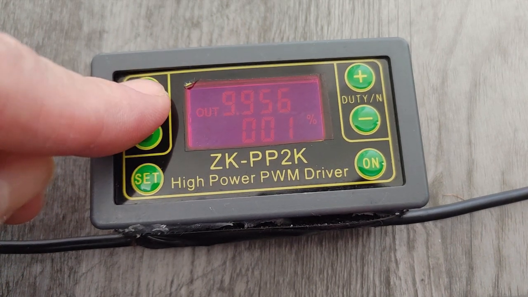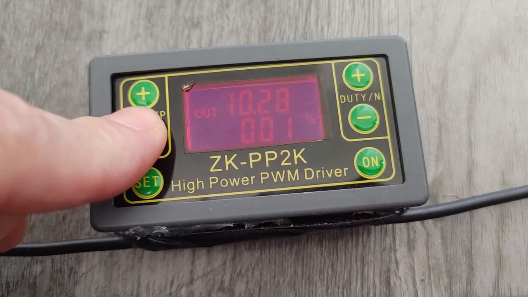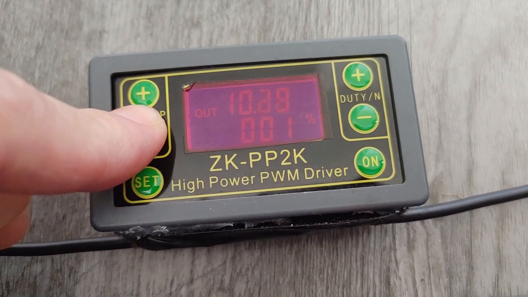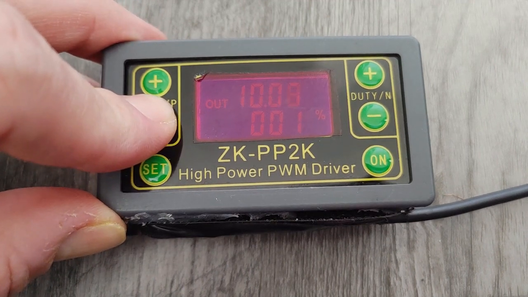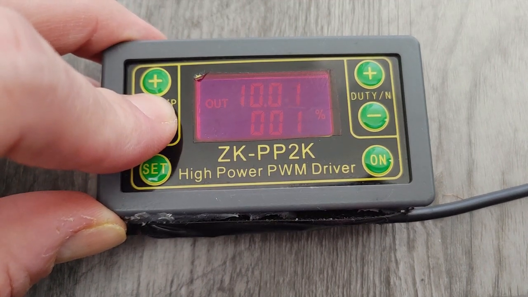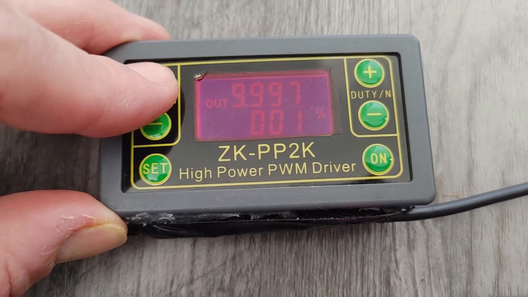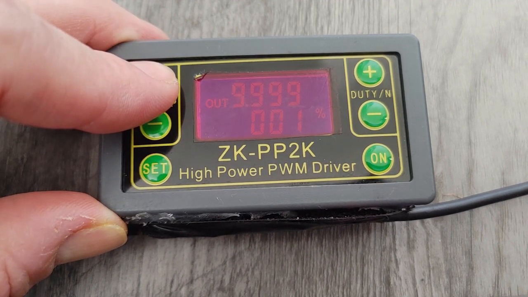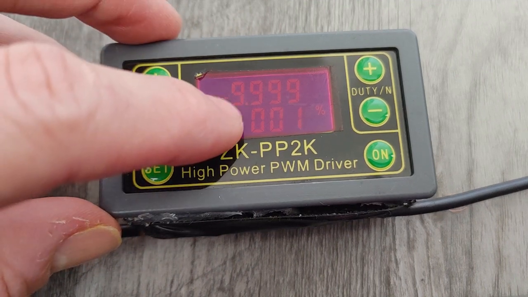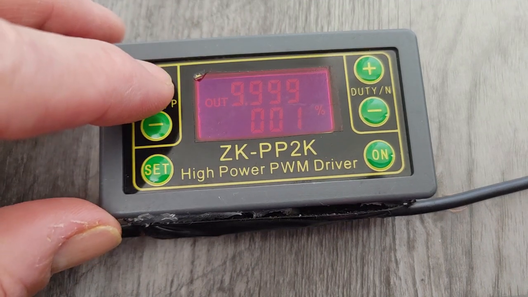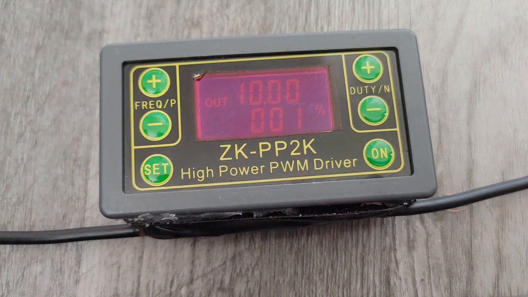It does scroll pretty quick. The decimal is right by the 9, and then it shifts over.